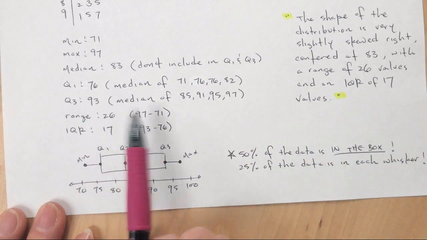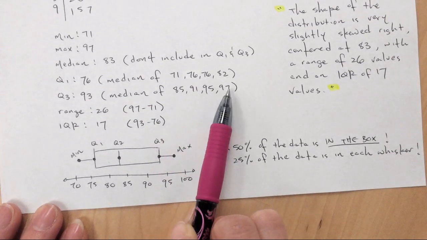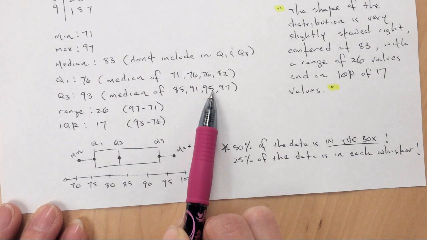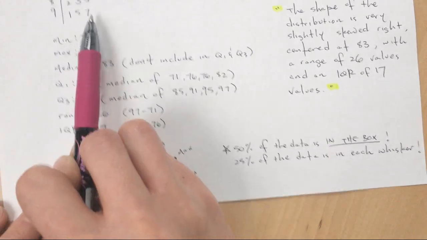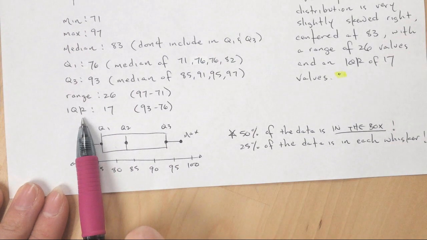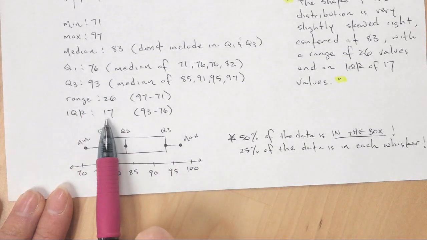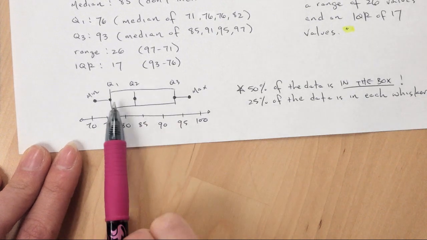Your Q3 is the median of the last half of the data, so from 85 all the way to 97. So I listed them out. I'm going to go in the middle, it's this number right here. This number right here is the average of 91 and 95, which is 93. Your range is the whole thing, 97 minus 71, so 26. Your IQR is going to be your Q3 minus your Q1, which is 17. Okay, so that's your interquartile range. This is quartile 1, quartile 3. Your interquartile range inside your quartiles is 17.